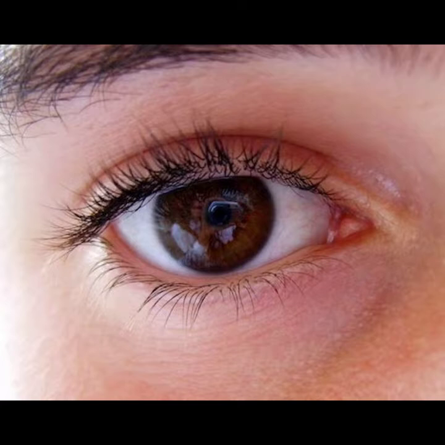So the space between the cornea and eye lens is filled with a viscous liquid called aqueous humor, and the space between the eye lens and retina is filled with another liquid called vitreous humor.